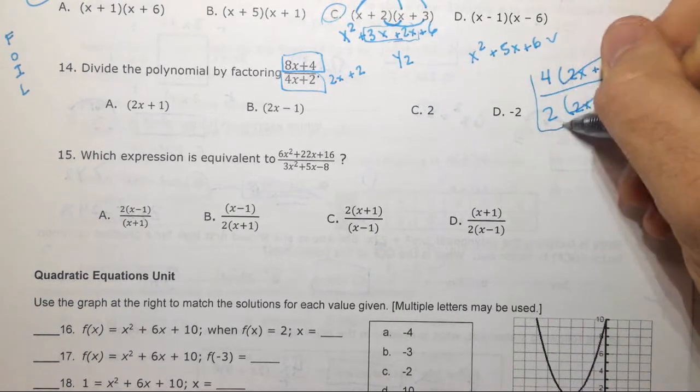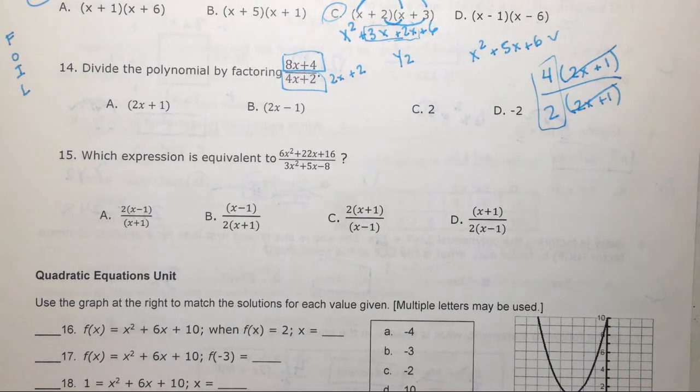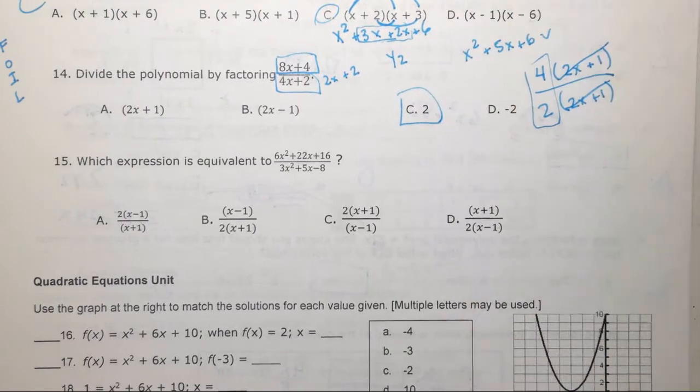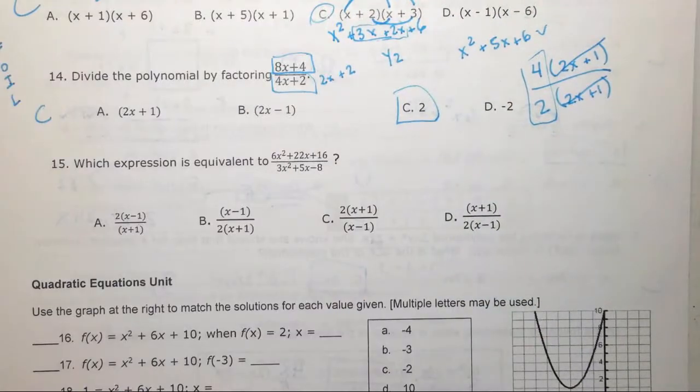You can cancel them out if I have something on top and on bottom. Now, I have 4 divided by 2. 4 divided by 2, I get 2. Therefore, my answer choice is C.